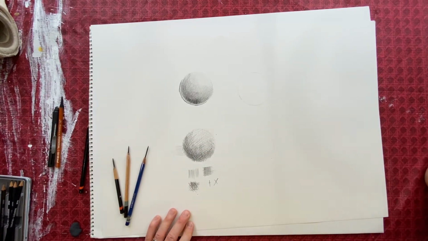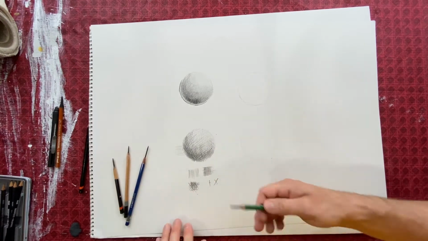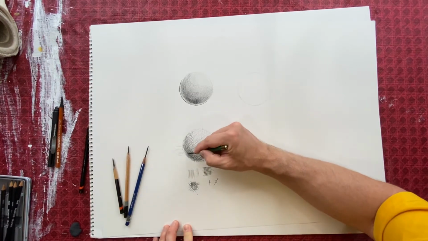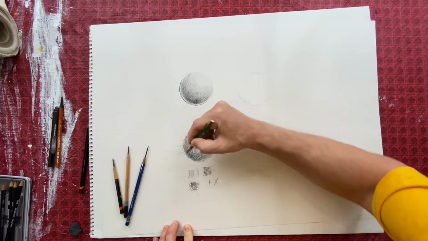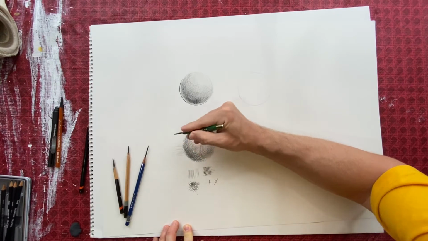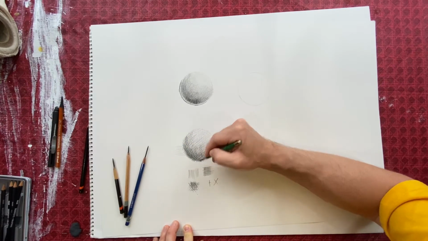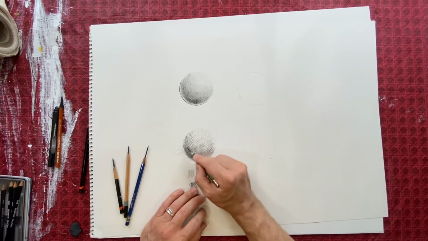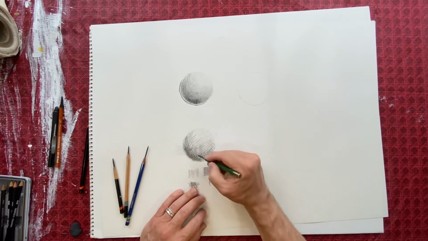Right? So you can kind of see where I'm coming from with regards to using hatching to create the illusion of value, right? So now we have hatching as another tool in our drawing toolbox, in our drawing repertoire that we can take out.